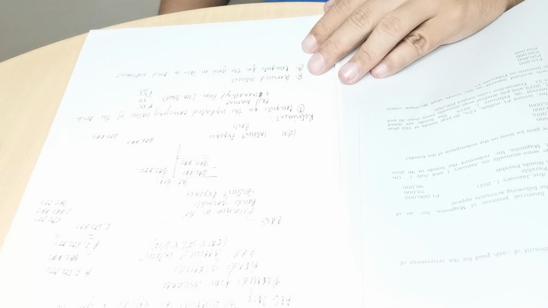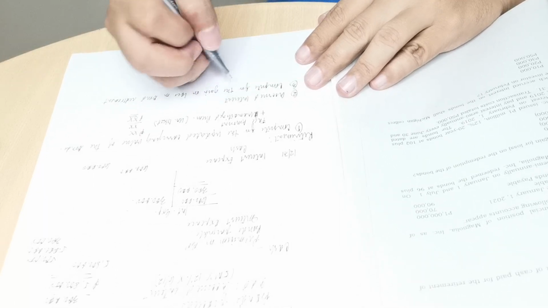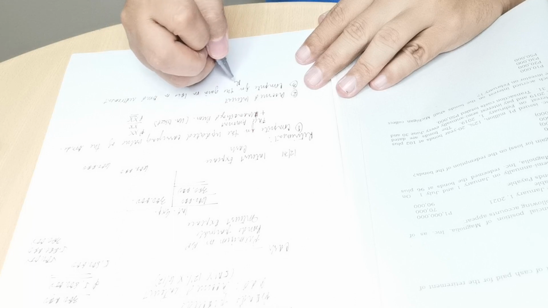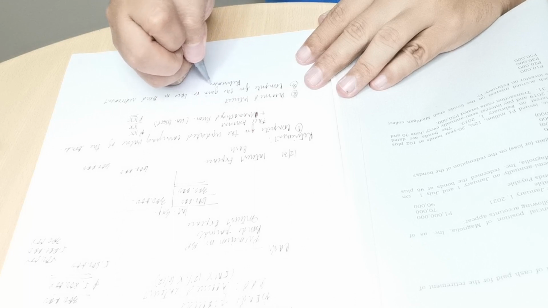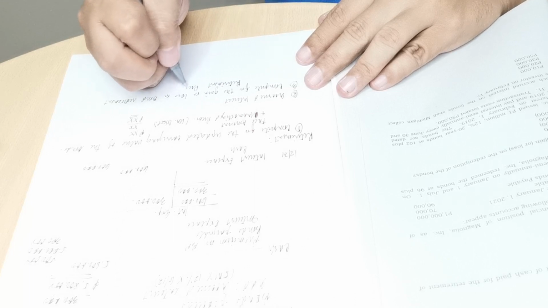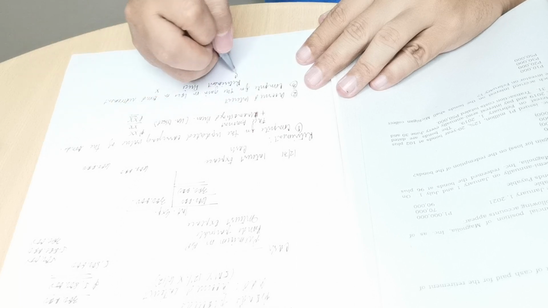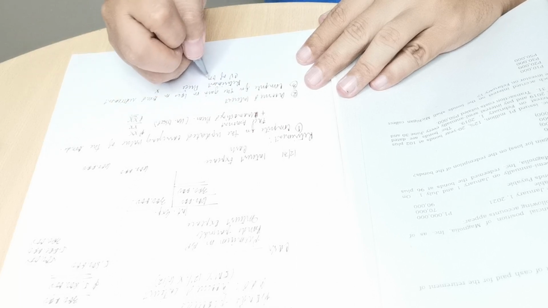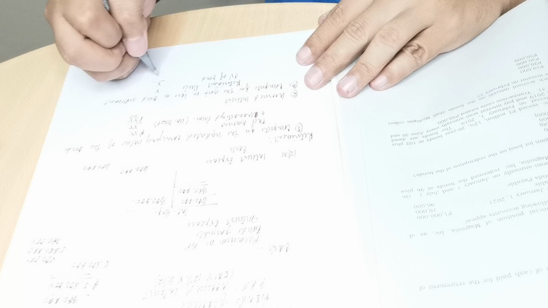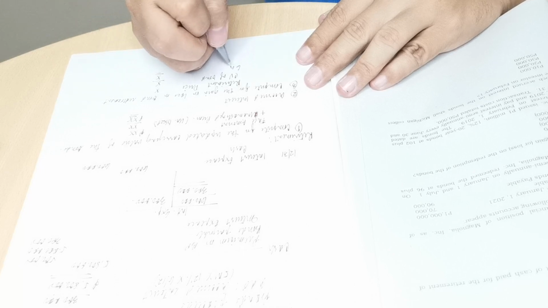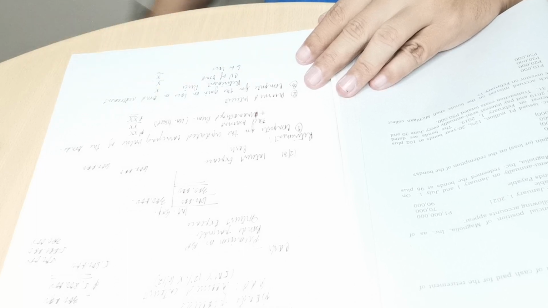Okay, so how do we compute for the gain or loss on bond retirement? We just have to compare the retirement price with the carrying value of the bond as of the retirement date. So this is now your gain or loss on bond retirement.